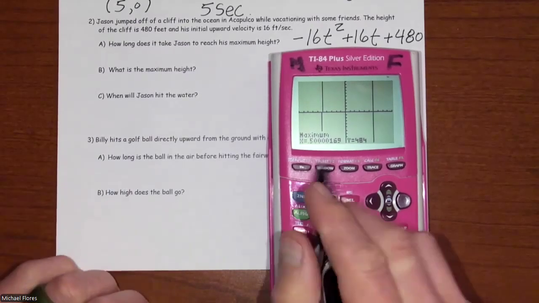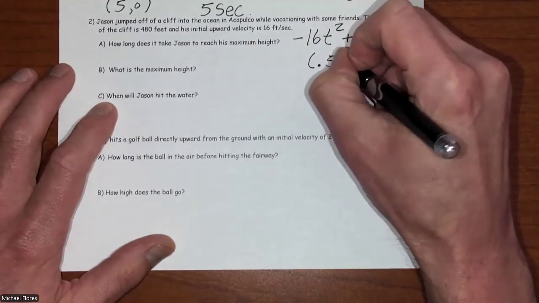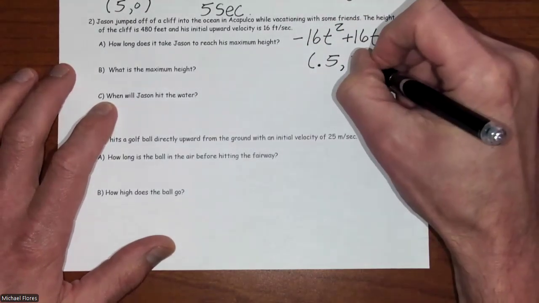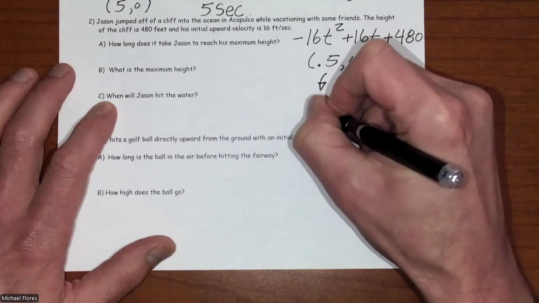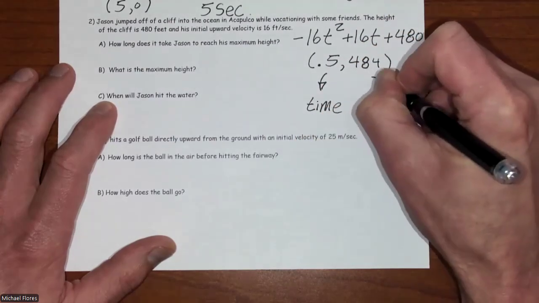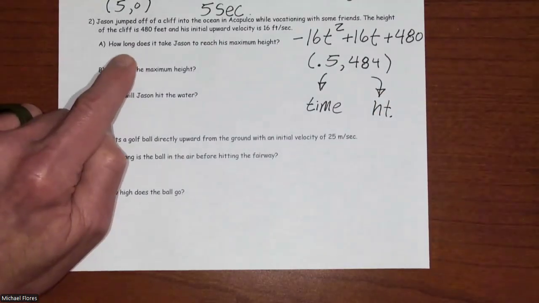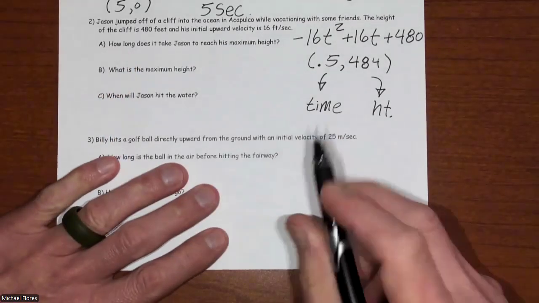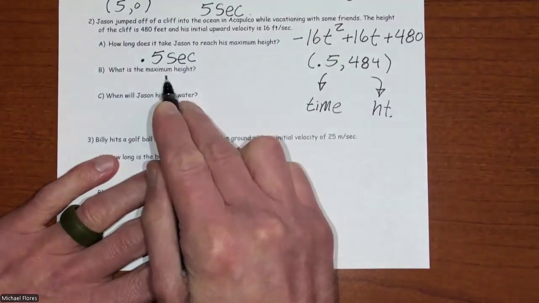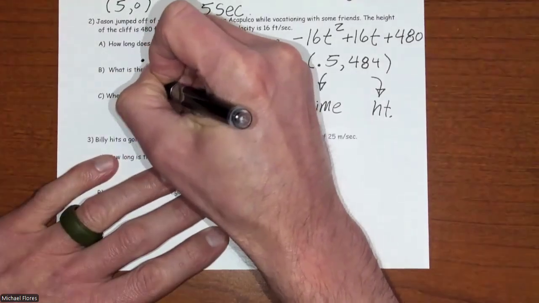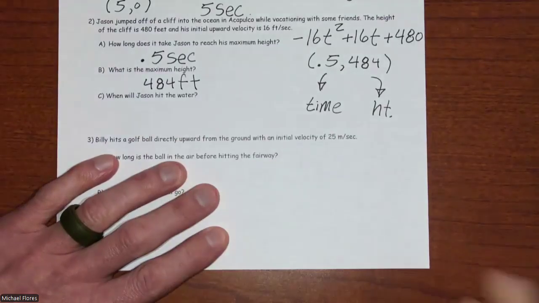And we now have the vertex. We're going to round the x value to 0.5. And then our y value is 484. Remember, this value represents time, and this one represents height. How long does it take Jason to reach the maximum height? It's going to take 0.5 seconds. What is the maximum height? 484 feet. And when will Jason hit the water?